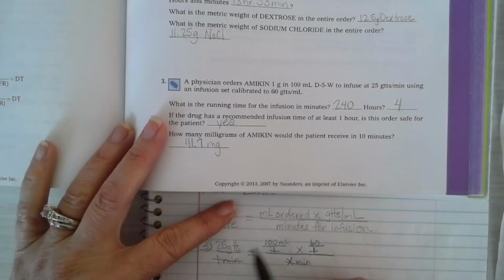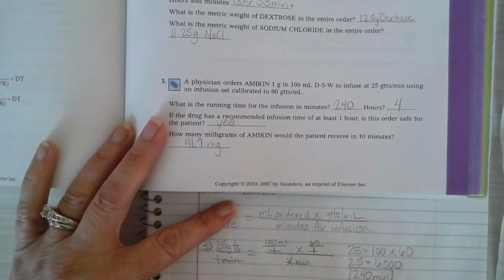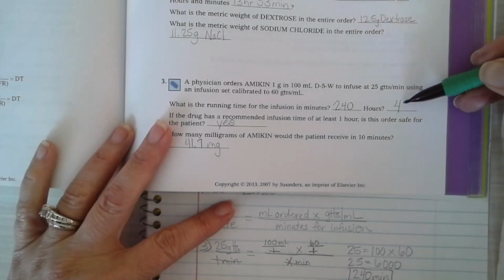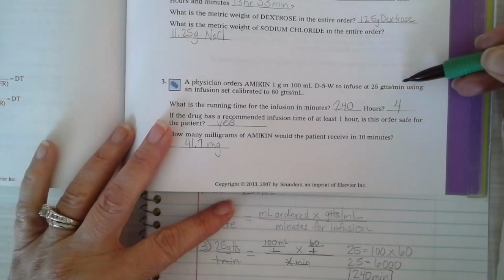with 25 equals 100 times 60. So you have 25 equals 100 times 60. So 25 equals 6,000. And then when you do the math and divide that out, it's 240 minutes. 6,000 divided by 25 is 240 minutes. So that's how you find that. It asks for an answer in hours, so of course, 240 divided by 6 is 4. So it would take 4 hours to infuse at this rate.